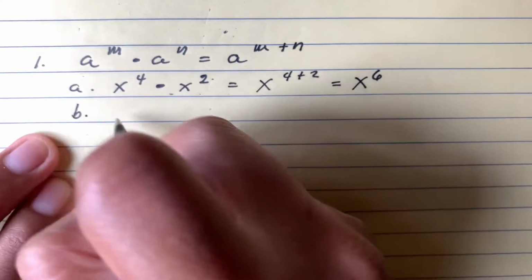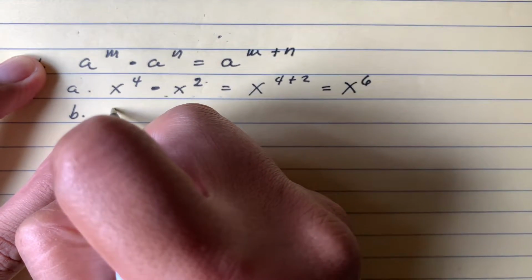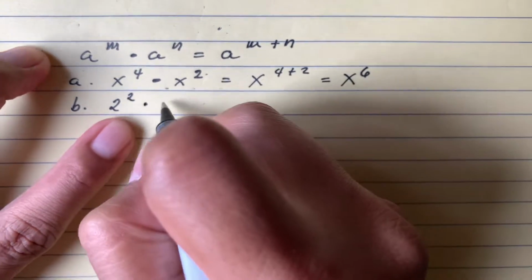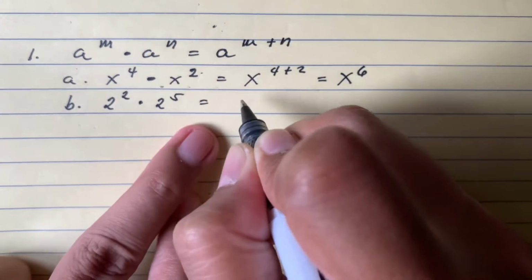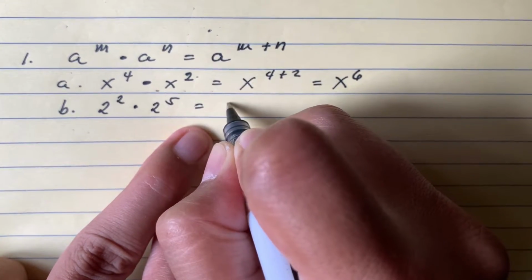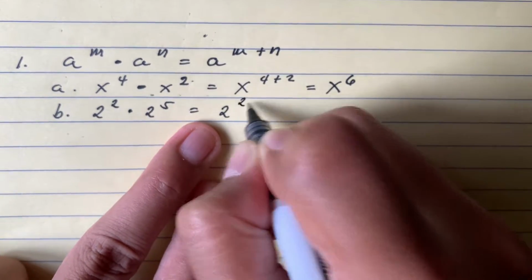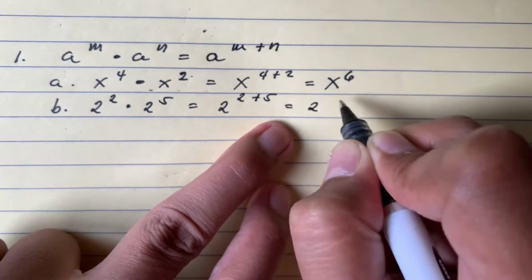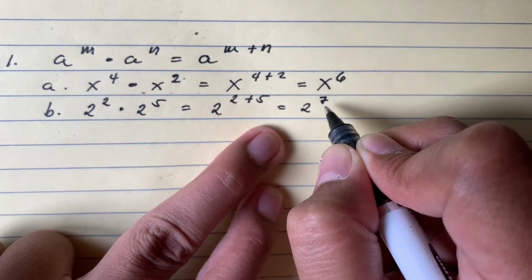Another, let's say we have 2 squared times 2 to the power of 5. Here we copy our base, which is 2. Then we have 2 plus 5. So we have 2 raised to the power of 7.